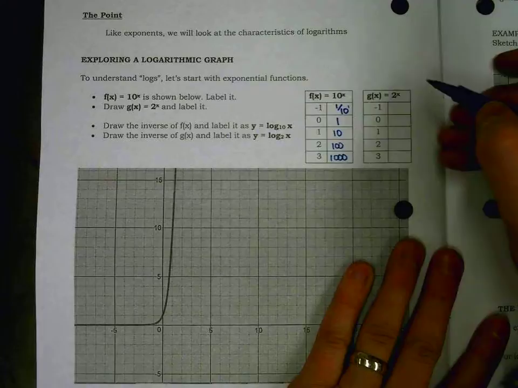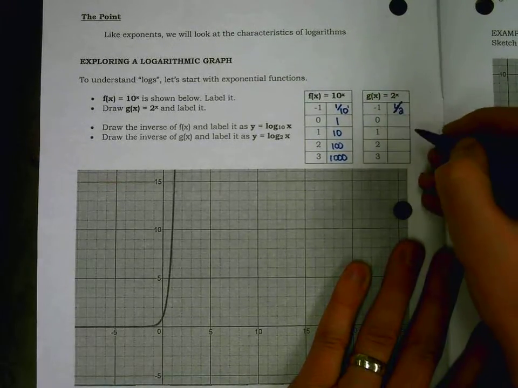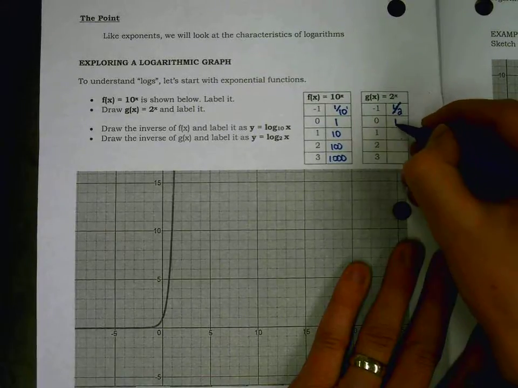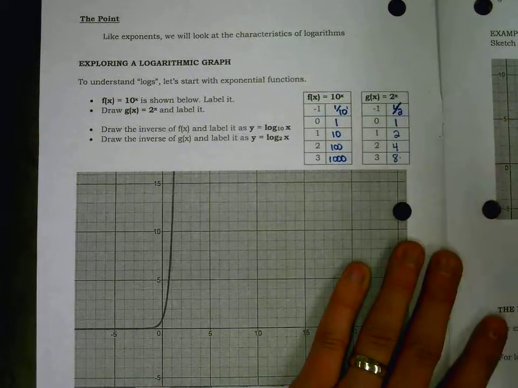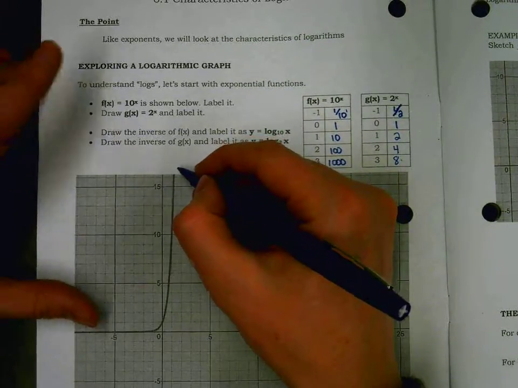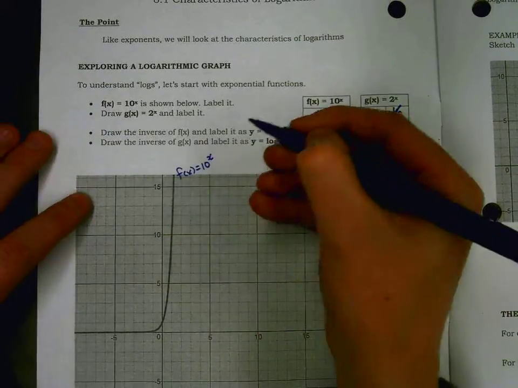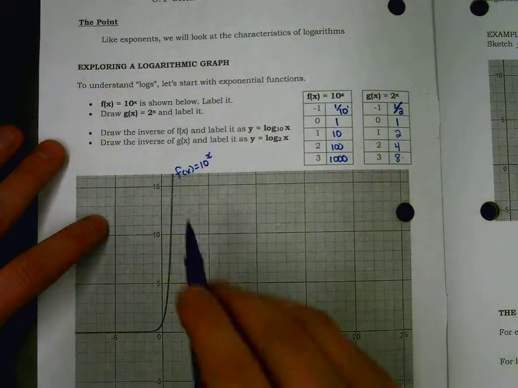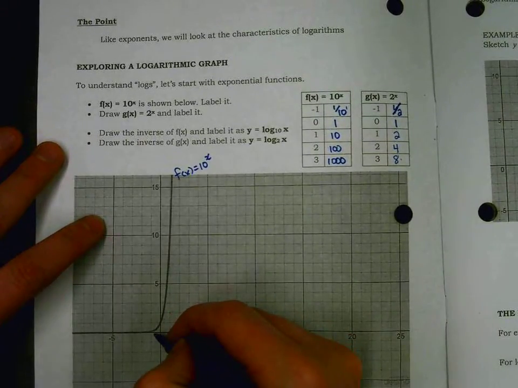2 is a little bit more convenient because we can say 2 to the negative 1 is 1/2. 2 to the 0 is 1. 2 to the 1, 2 squared, 2 cubed. And a few of these might fit more nicely on here. So we're taking our f of x equals 10 to the x and comparing this to a g of x, which is 2 to the x, which we can sketch by plugging in a negative 1, and a 1/2 comes out.